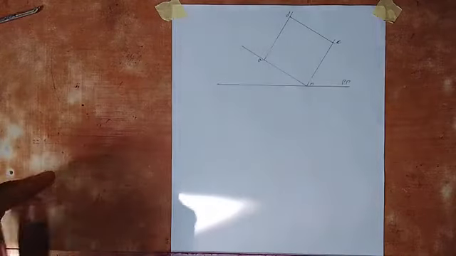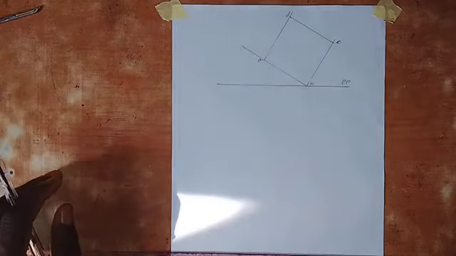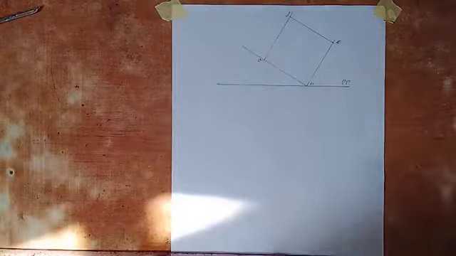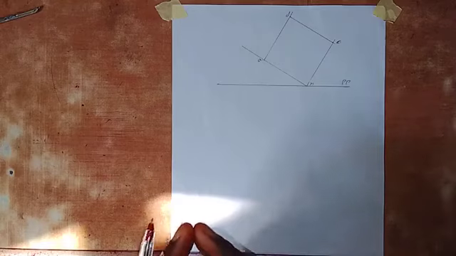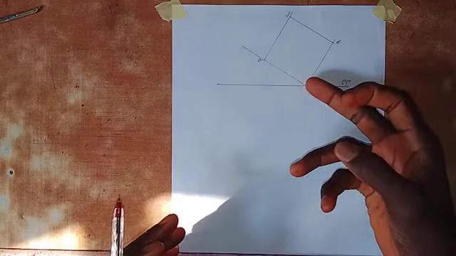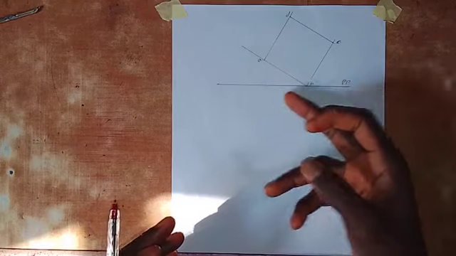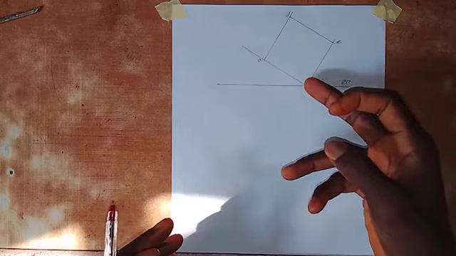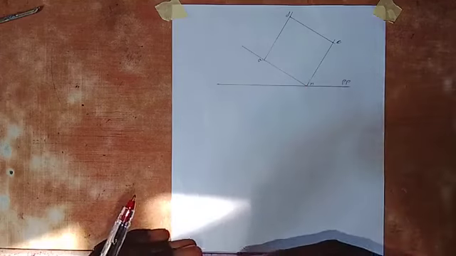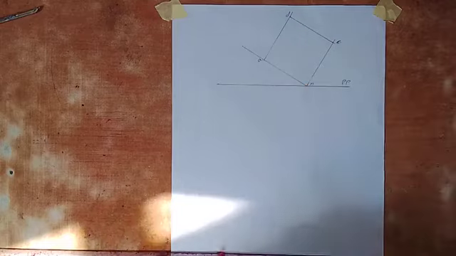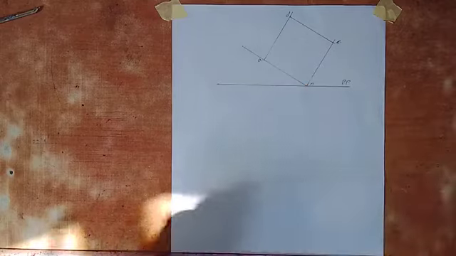Now, having gotten the square, the next thing that we are going to do is to locate the station point, as we are told that the station point lies on the central plane, and it's along this point that touches the picture plane. And then the station point is 70 millimeters in front of the picture plane.